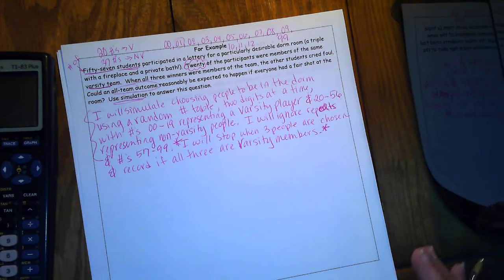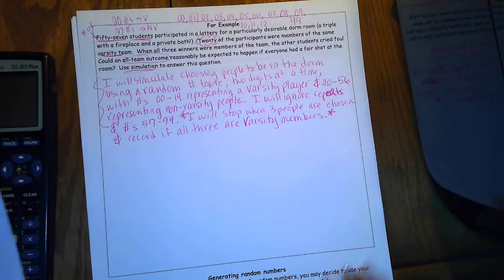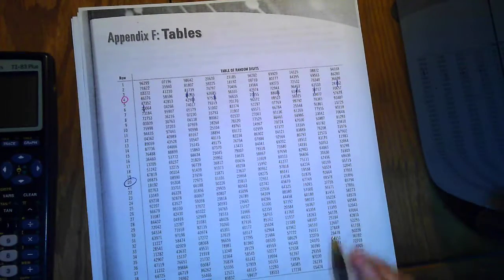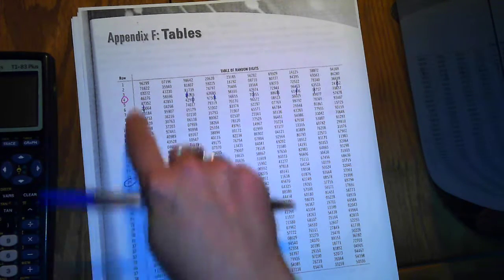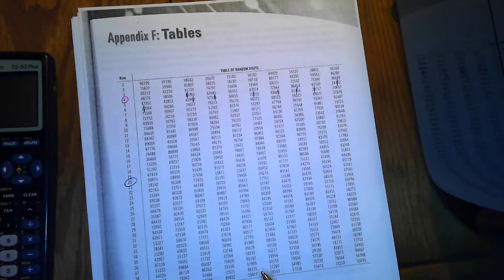All right, now we're going to actually do this simulation. This time, for time's sake, we're only going to run 5 trials. We're going to use the number line again. This time I want you to use line 20, which was just randomly picked, but it really doesn't matter because this is all random numbers.